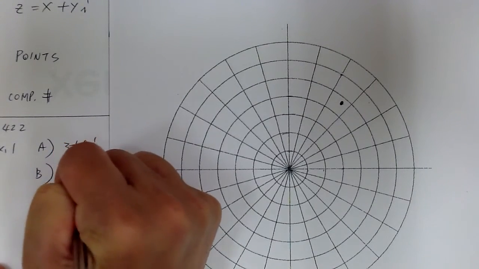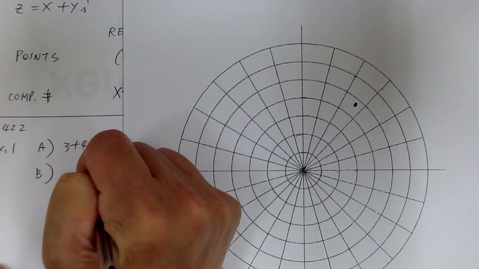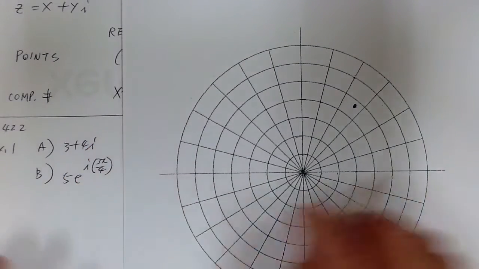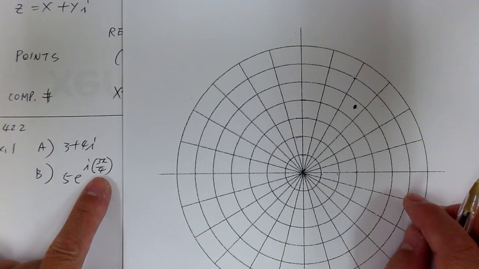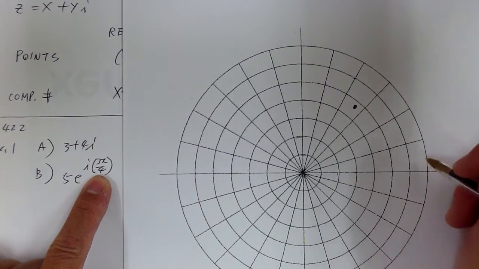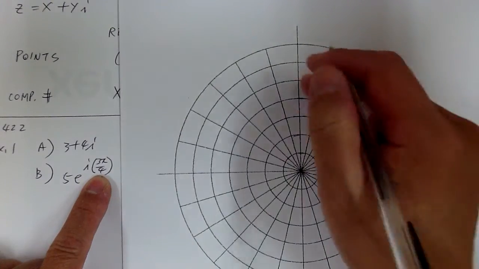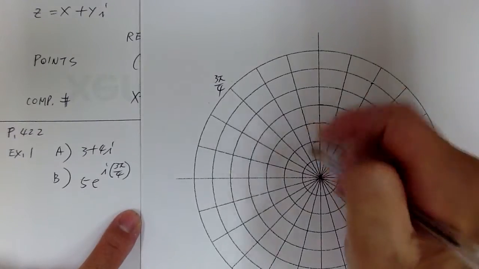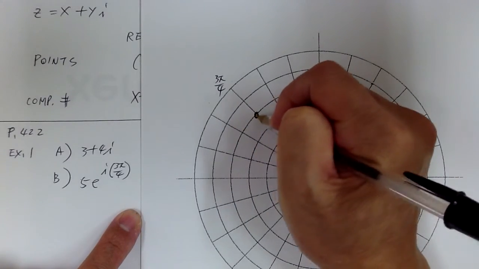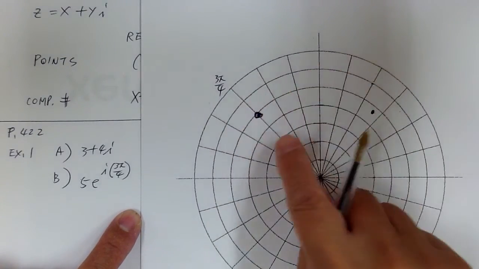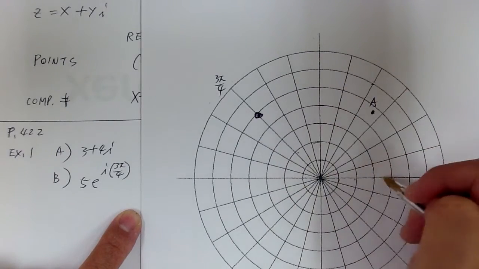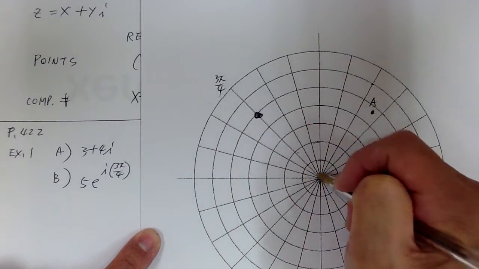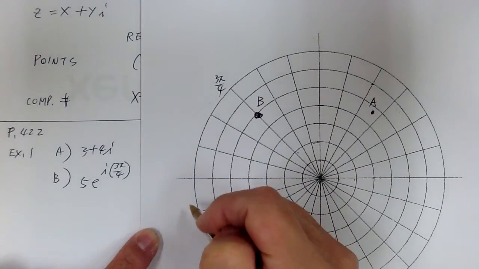Now if you go to B, you have 5e to the i 3 pi over 4. Again, the i is just part of the form, so you can just ignore that. Basically it shows you that the angle is 3 pi over 4. So if you go 3 pi over 4, 1, 2, 3, here's your 3 pi over 4. And the radius is 5, so you go 1, 2, 3, 4, 5, and you get this right over here. So this is point A, where you go 3, 4. Over here, you go angle 3 pi over 4 and radius of 5. So this is your point B.